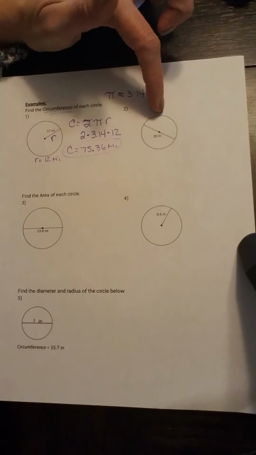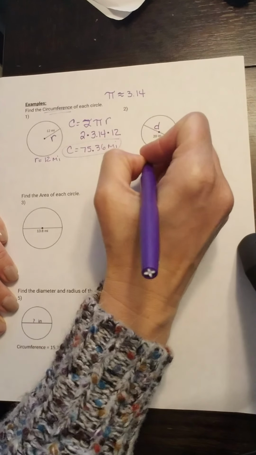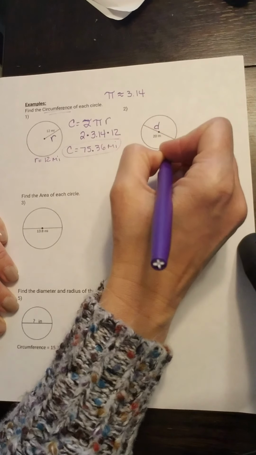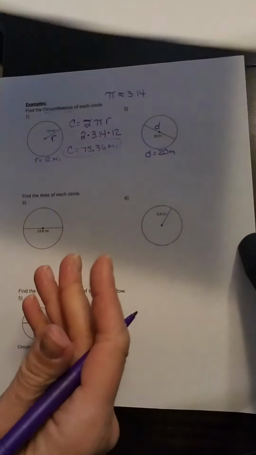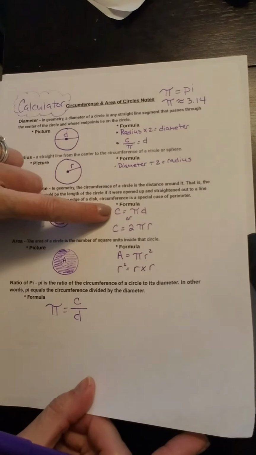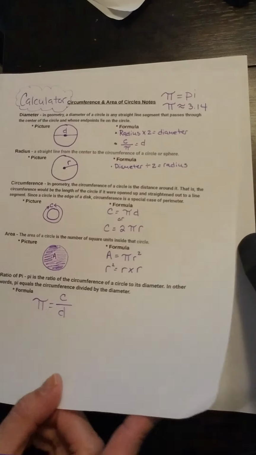All right, in our second one, we're given the diameter. So the diameter equals 20 meters. So looking back at my formula sheet, I can see circumference, if I'm given the diameter, circumference equals pi times diameter.